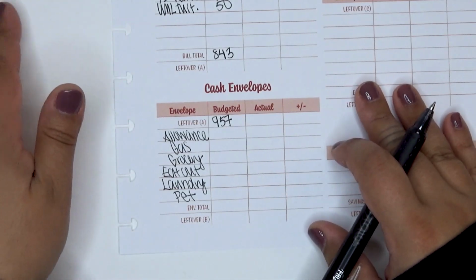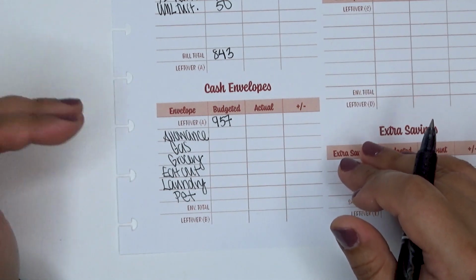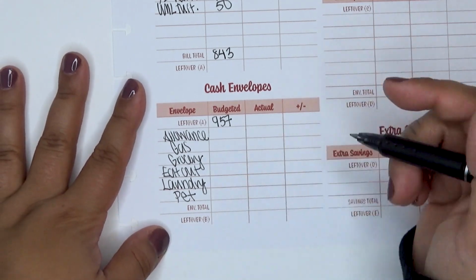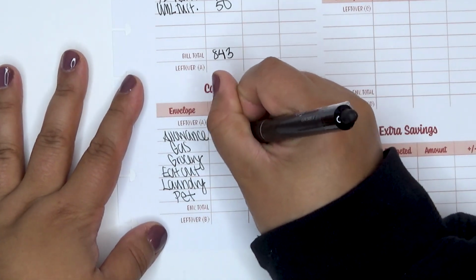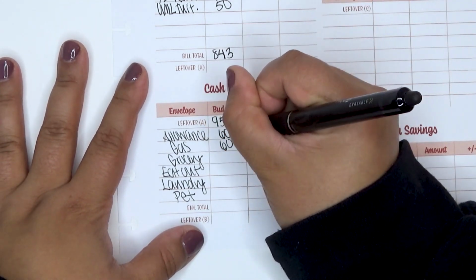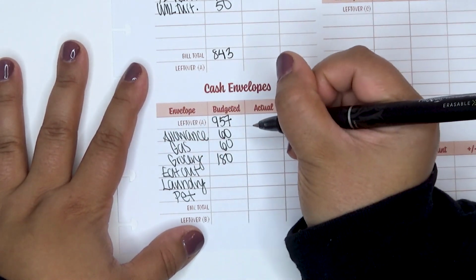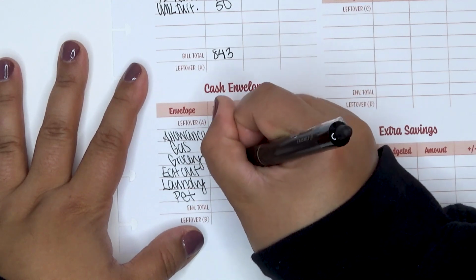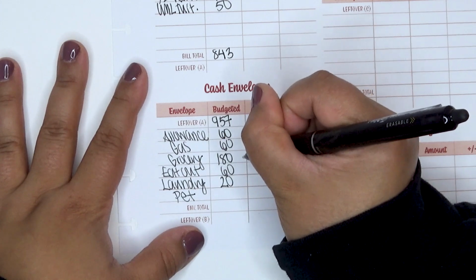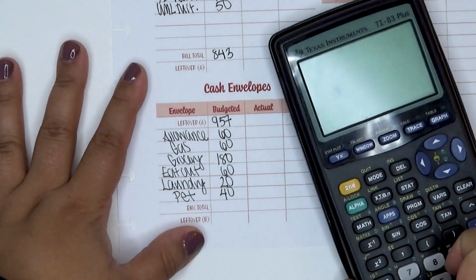So since these two paychecks are going to cover a little bit shorter of a time period than a full month, I will be reducing my cash envelope amounts. So allowance, I will give myself $60 for this period. Gas, I'll give myself $60. I think grocery, I can do $180. Eating out, I'm gonna do $60. Laundry, $20. And pet is gonna be $40. I think that works out to a good number.